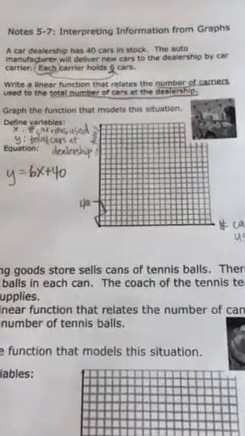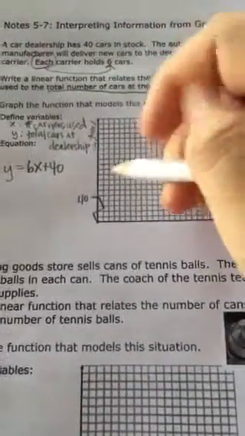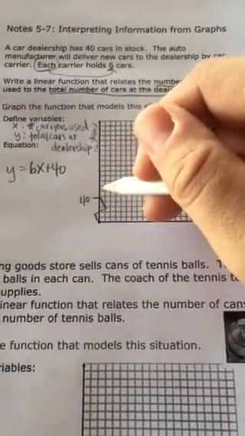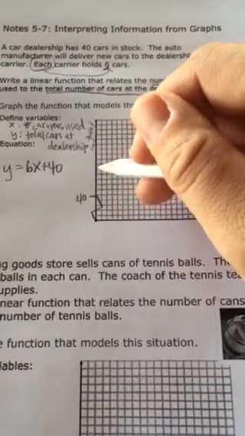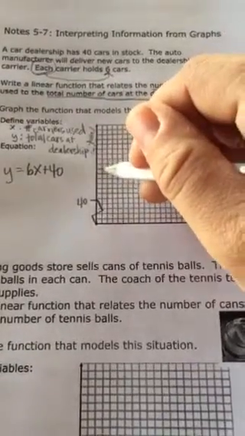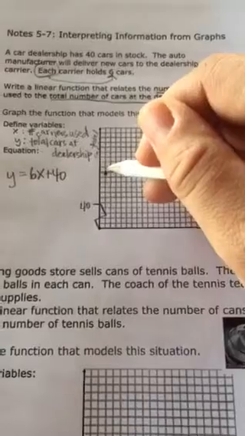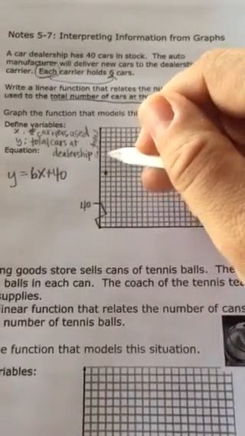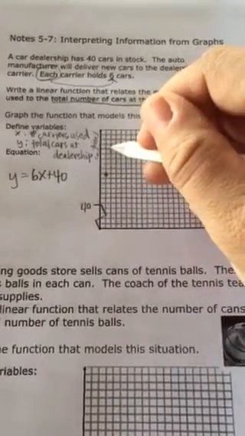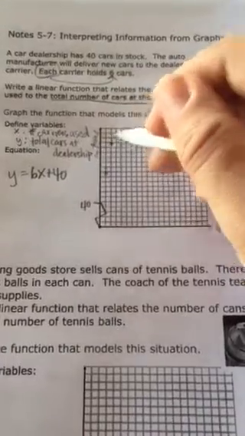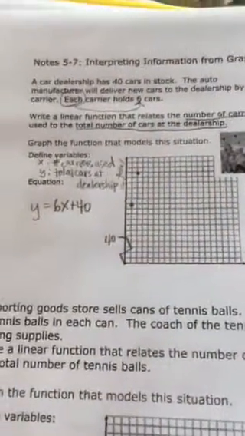Okay, so I'm going to start at 40, and then I'm going to go up 6 over 1. So up 1, 2, 3, 4, 5, 6 over 1. 1, 2, 3, 4, 5, 6 over 1. And that's about as much as I can get on there.